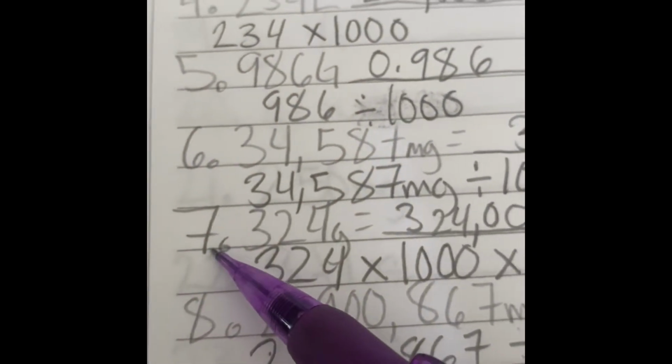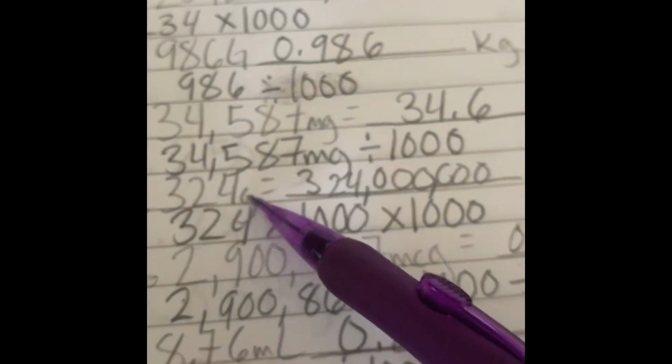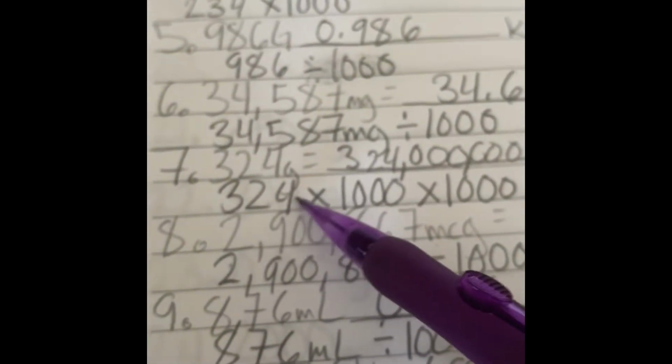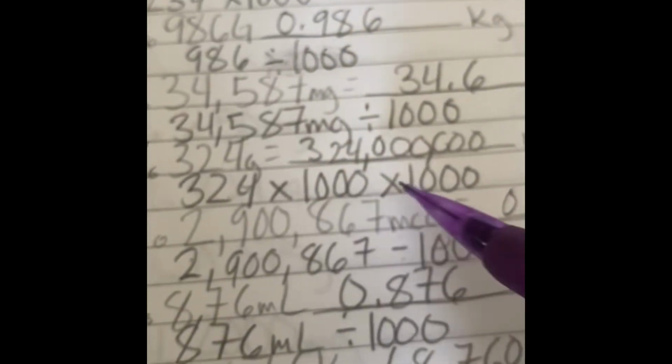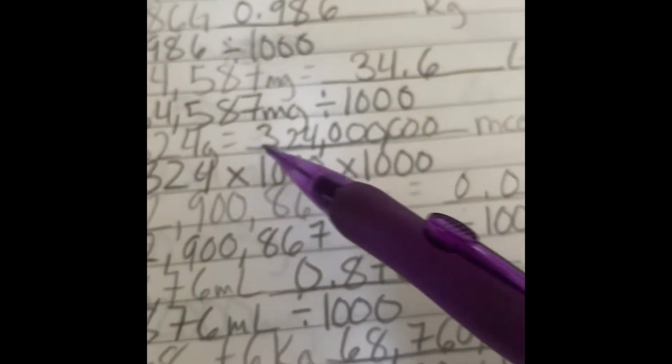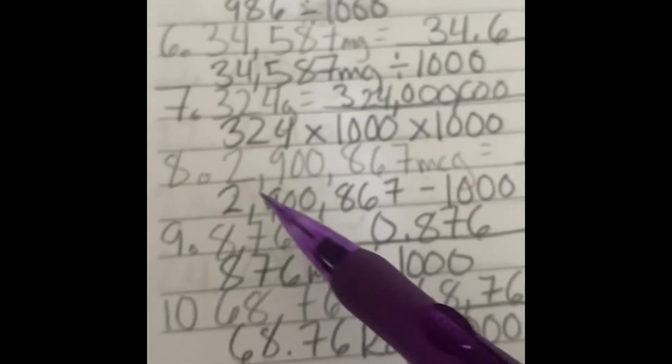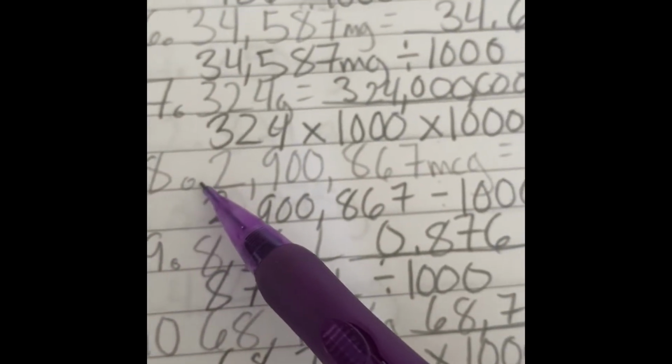And we have number seven, 324 grams. We're turning that into micrograms. So you'll do 324, multiply that by 1,000, multiply it by 1,000 again to get 324 million.